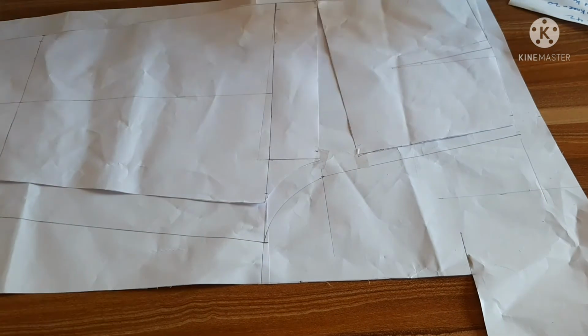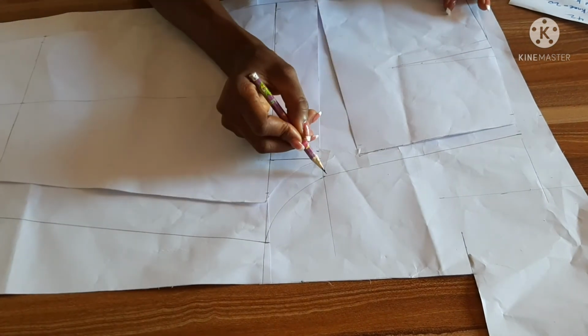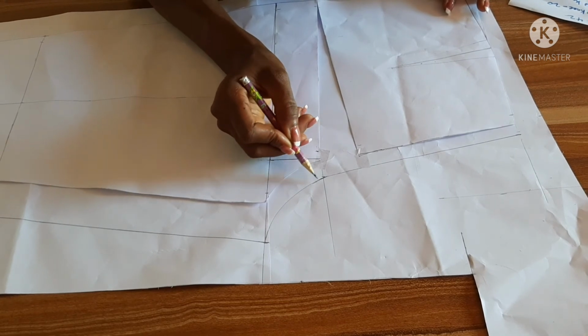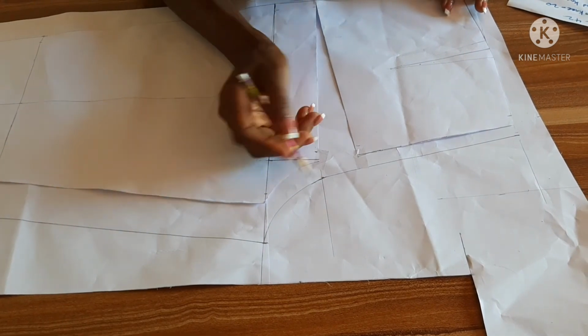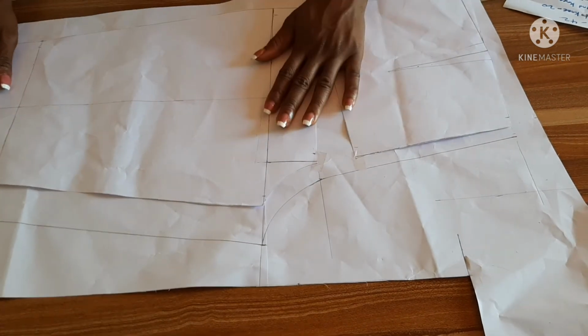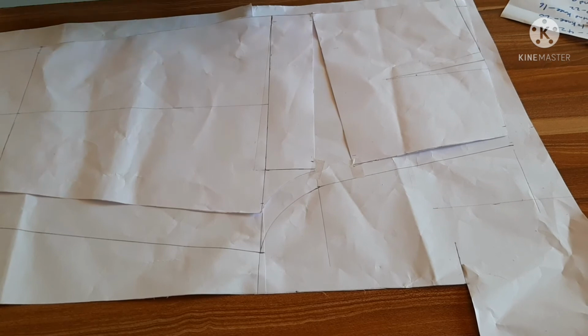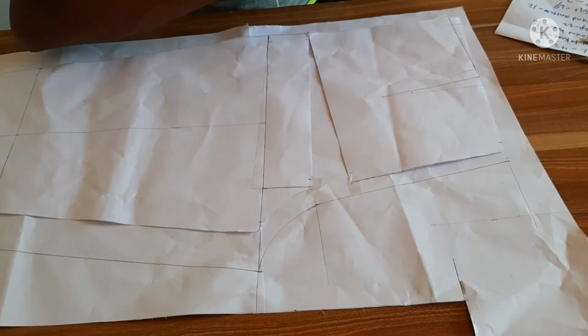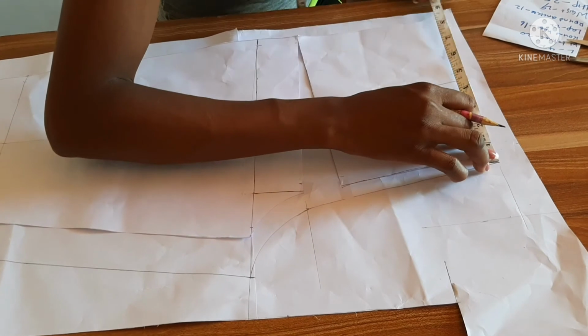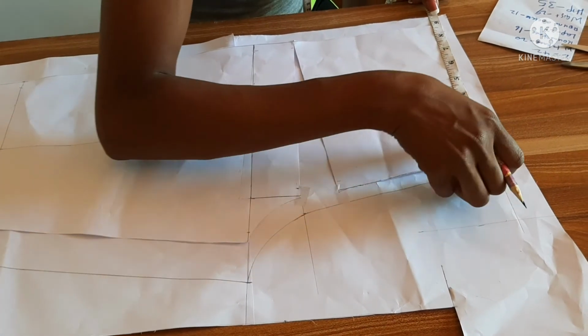You can see, just blend in your lines to avoid any sharp points like so. You can see the back of our trouser is ready. So the last thing we want to do now is to put down our darts for the back.